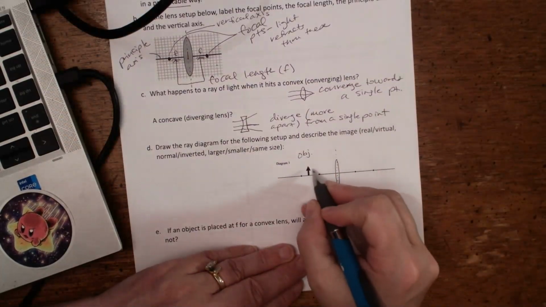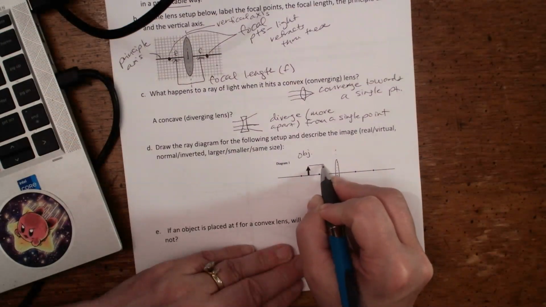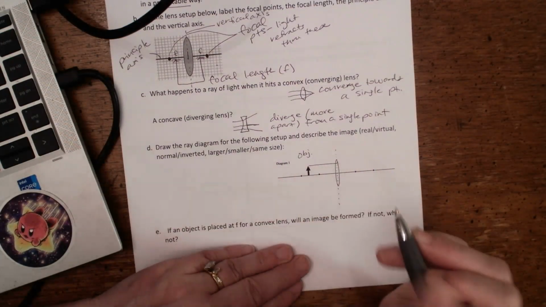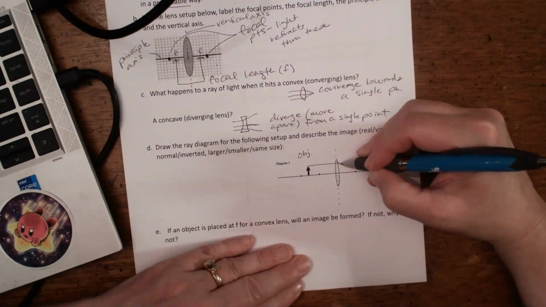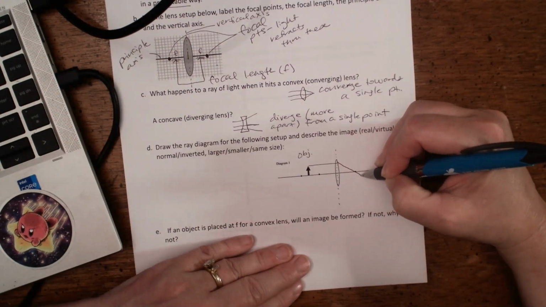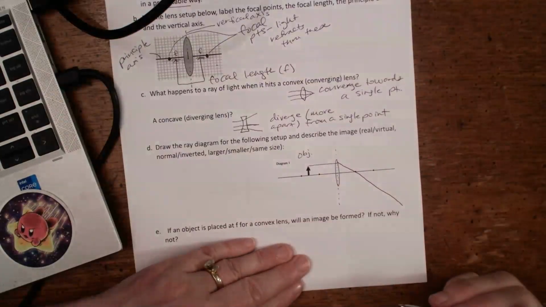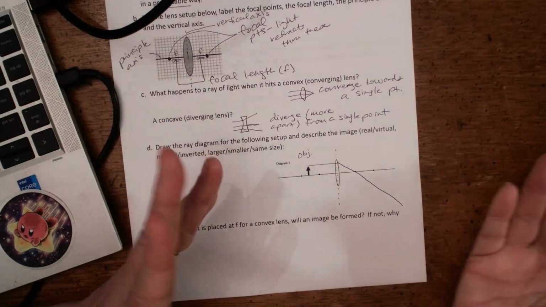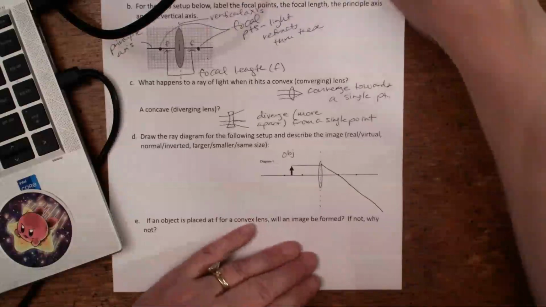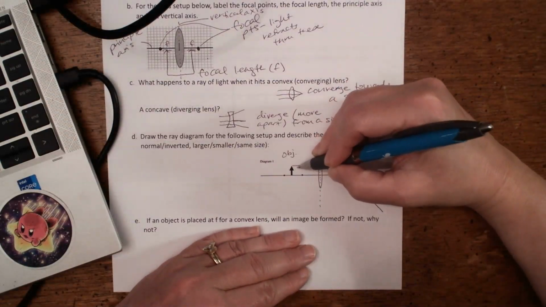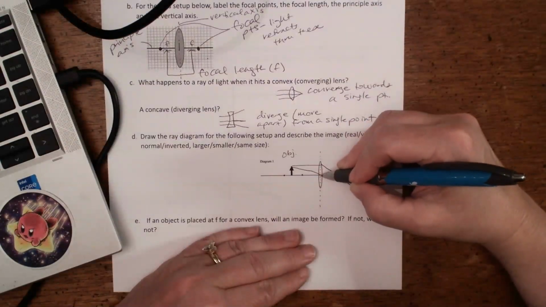Okay, so we're first going to draw one light ray that goes parallel to our principal axis. And when it hits the center of the lens, it's going to go through the focal point on that side of the lens, which is the opposite side. And then it's going to keep going because it's a light ray. Remember, rays go on forever. Then the second ray is going to go straight through the center of the lens, like so. And then again, keep going out this way.